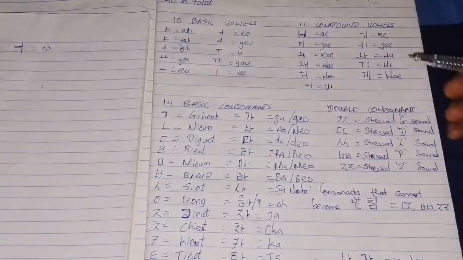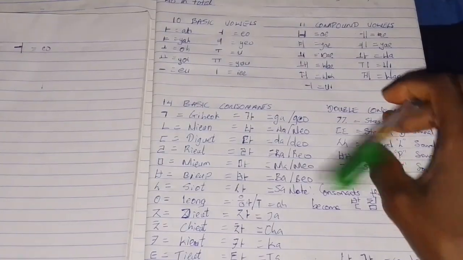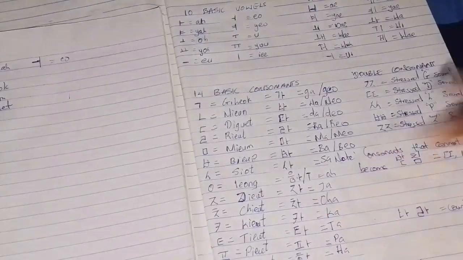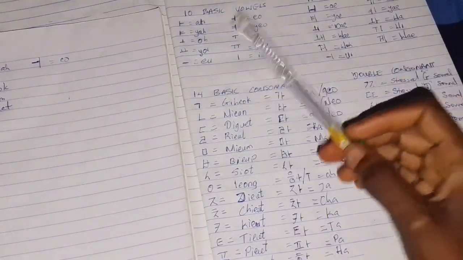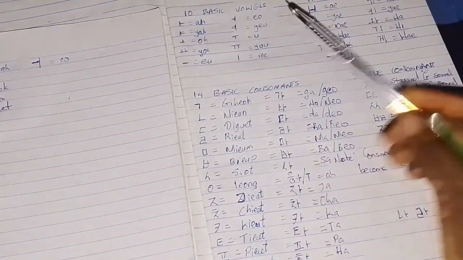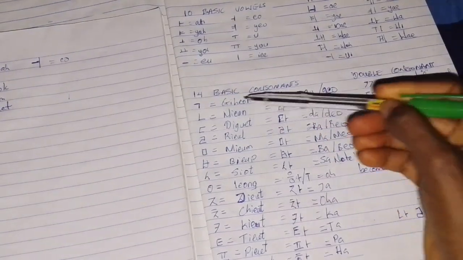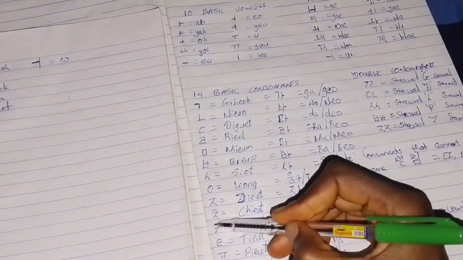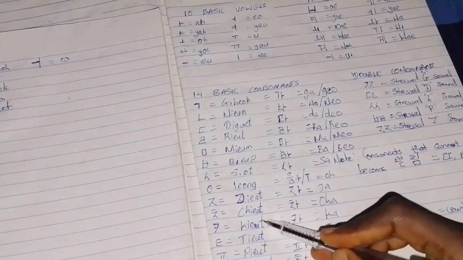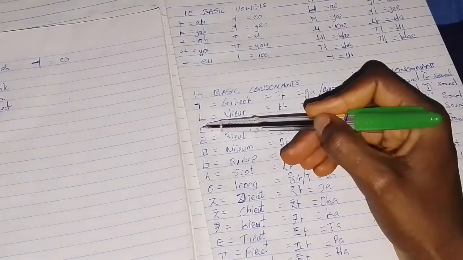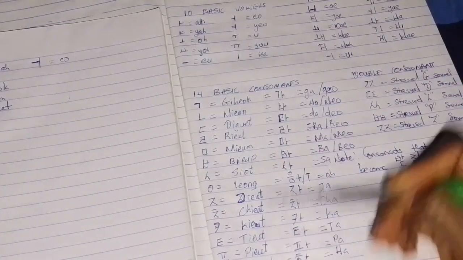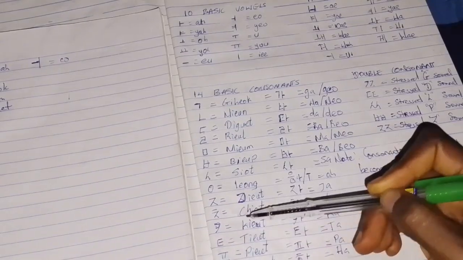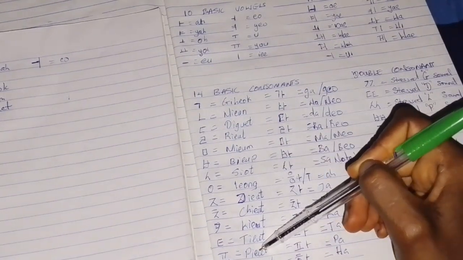Moving on, the double consonants. Double consonants are stressed more than the normal consonants. If you take a look at the 14 basic consonants, you will see this is giok and kiot. Giok and Kiot kind of look alike, just that Giok has only this stroke and Kiot has two strokes. The same with Digit and Tiot, which look alike, just that Digit has two strokes and Tiot has three strokes. The same with Piap and Piot.